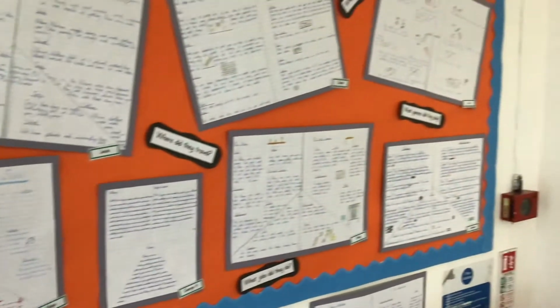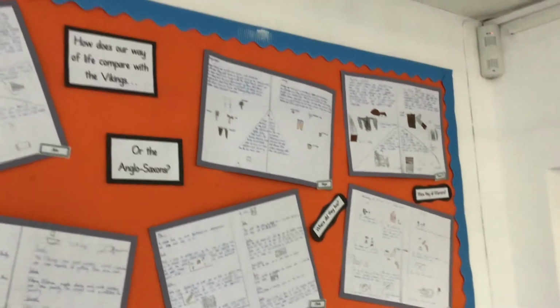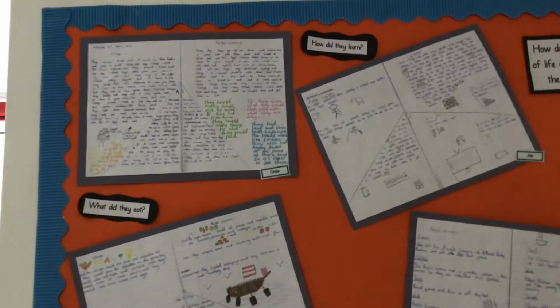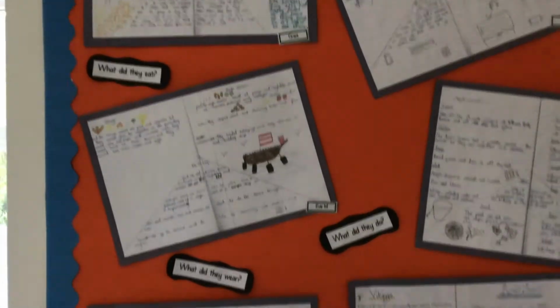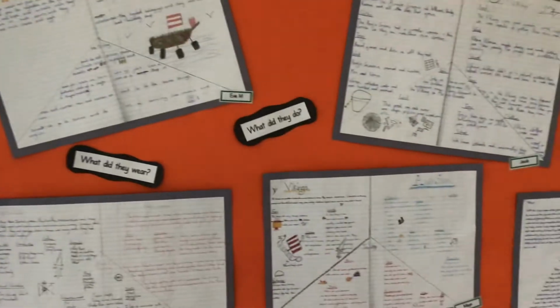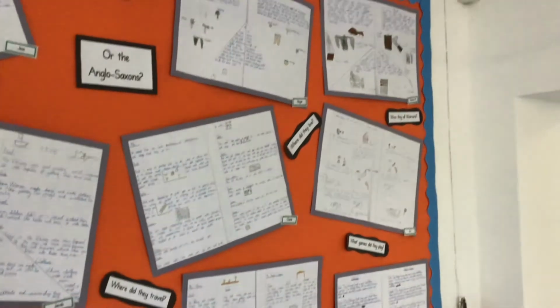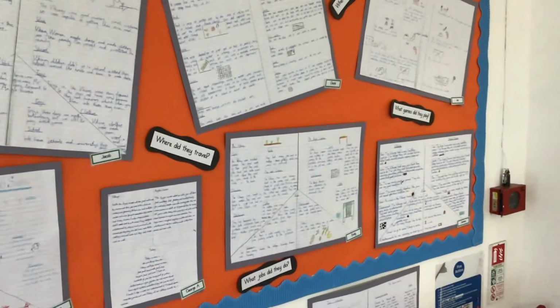Obviously we've got computer games now, which means our lives are much better, but the Vikings enjoyed board games, as did the Anglo-Saxons. We all enjoy a nice bit of roasted food, and the Saxons and Vikings were both very good at moving around on their specially created ships.